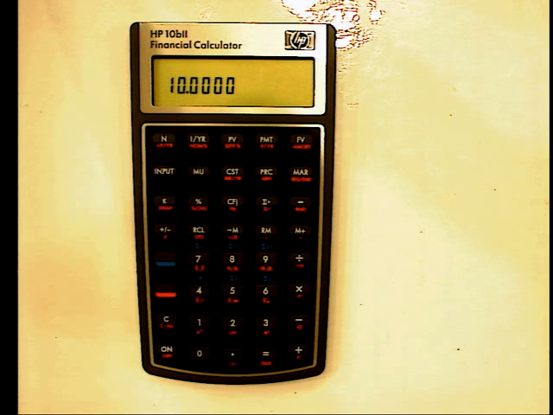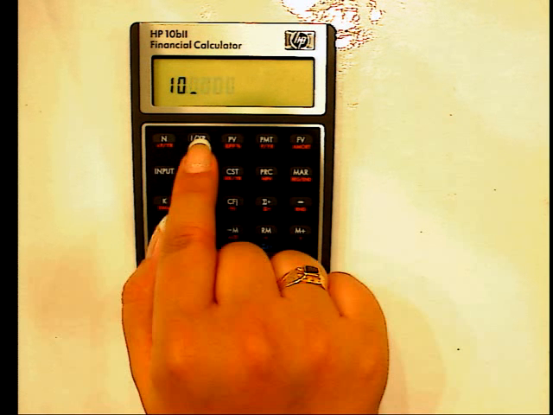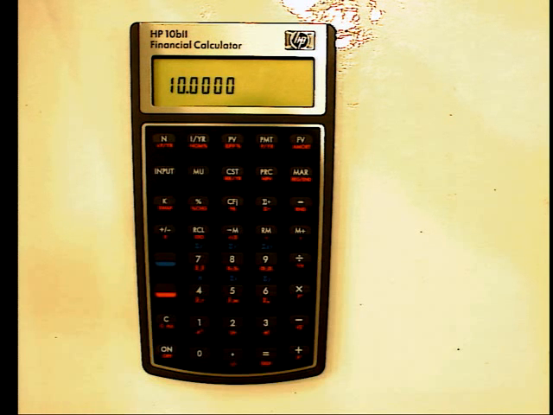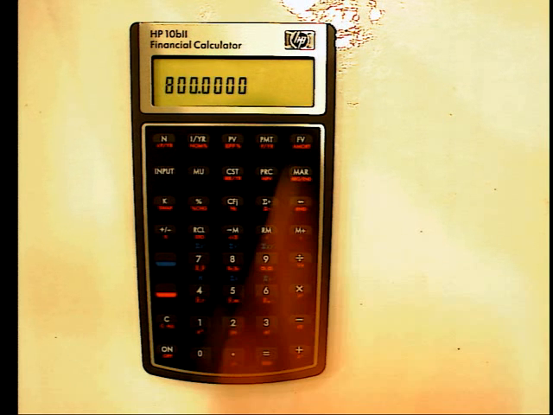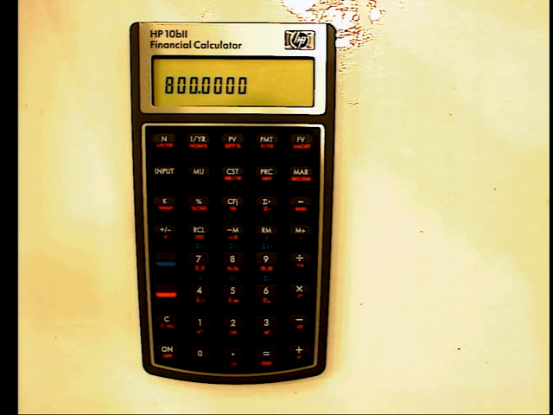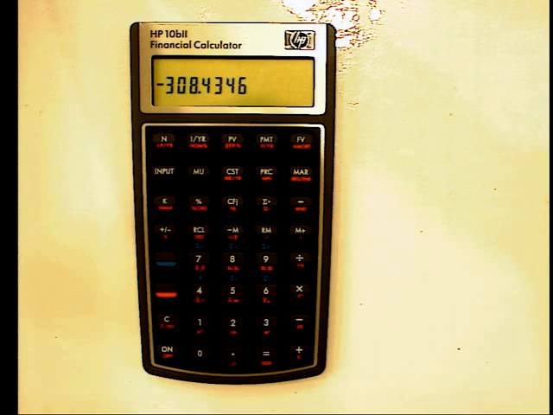We've got a 10% interest rate. We have $800 that we are going to receive in the future, so that's our future value. And we want to find our present value. So we need to set aside $308 to be able to have $800 in 10 years' time.